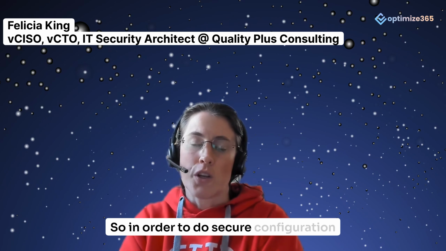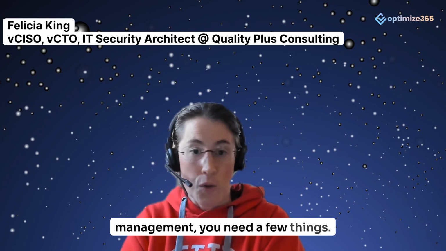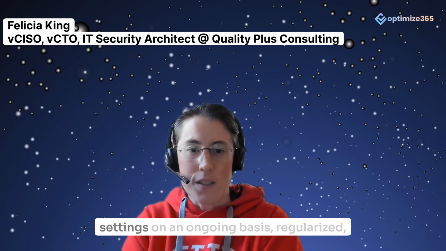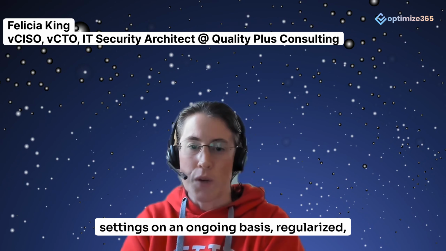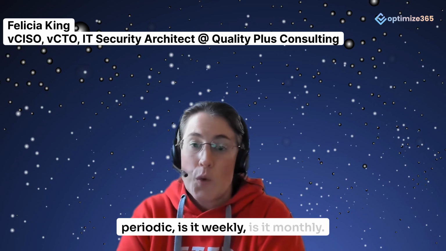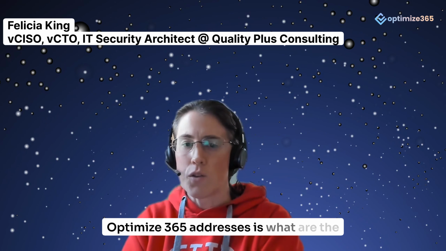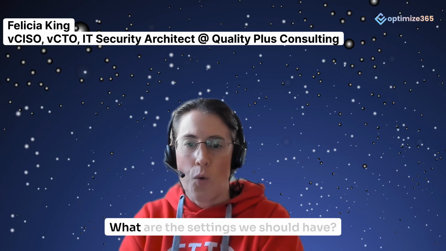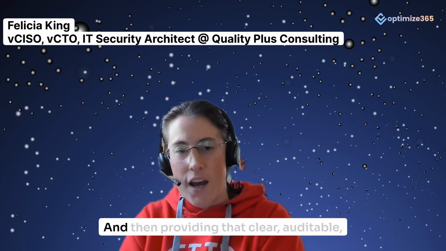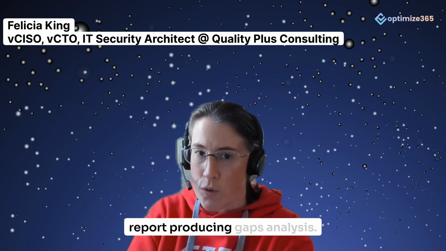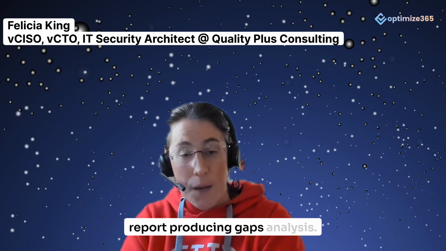In order to do secure configuration management, you need a few things. First, you need visibility. You need to be able to see your current settings on an ongoing, regularized, periodic basis. Is it weekly? Is it monthly? Optimize365 addresses what are the settings that we have, what are the settings we should have, and then provides that clear, auditable gap analysis.